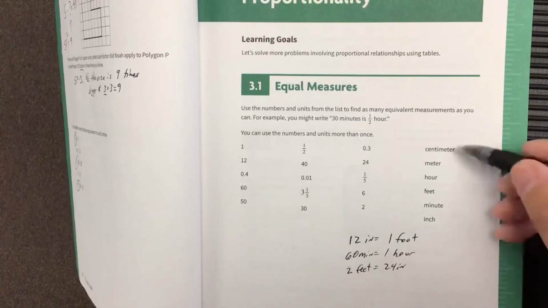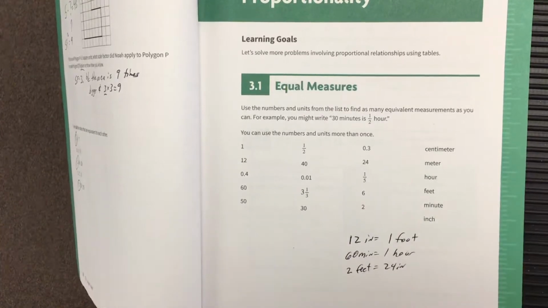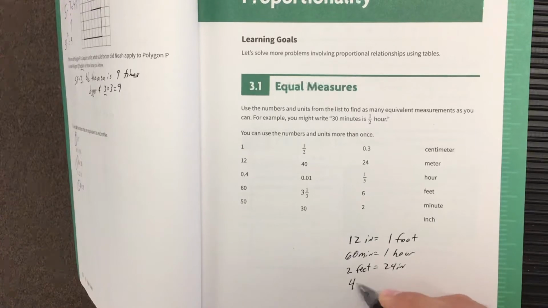Hey, does anybody see one with meters and centimeters that we could use? I see we don't have an example of any of those. Anybody know what 40 centimeters would equal?